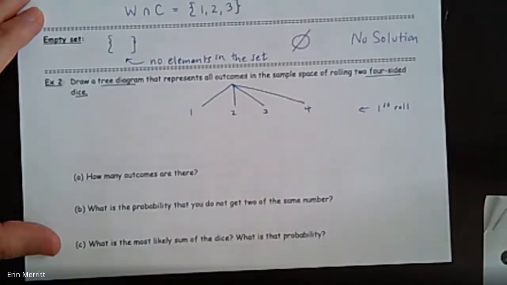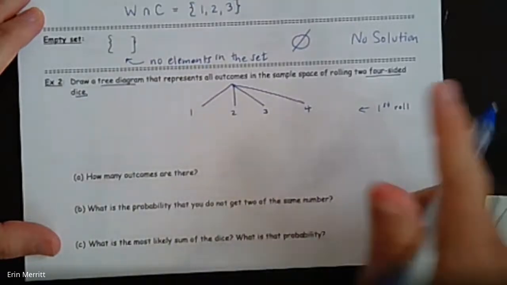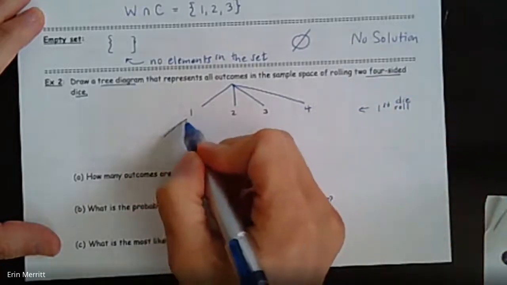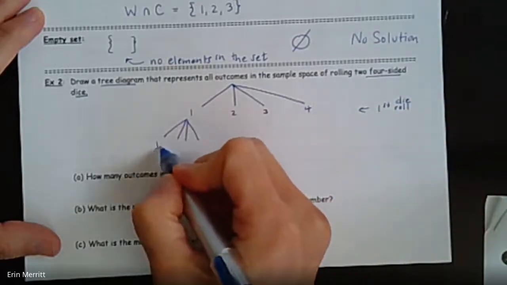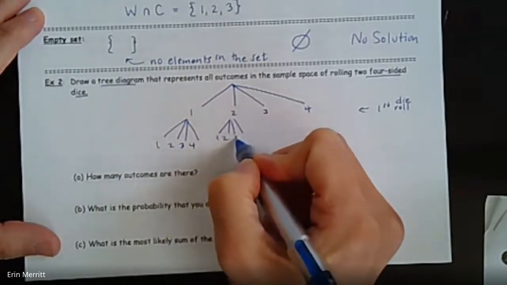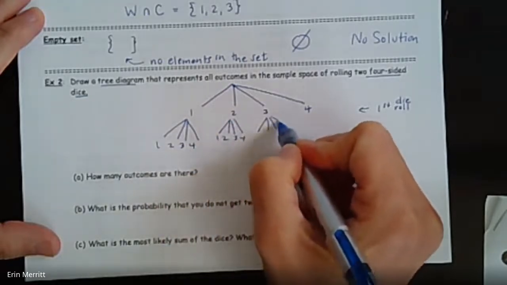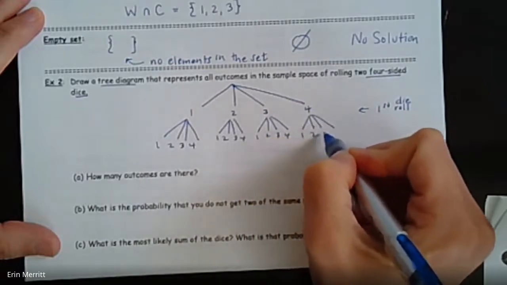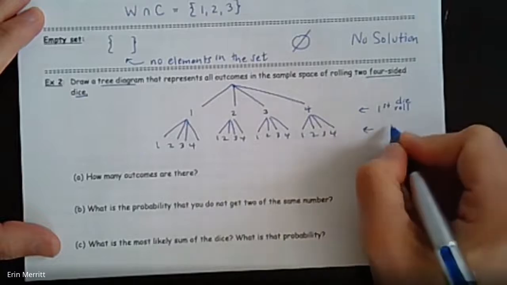All right, then you're going to roll again. You could have the same things happen again. Or I shouldn't say roll again. This would be the first die, and then the second part would be the second die. So you could land on 1, 2, 3, or 4. This could land on 1, 2, 3, or 4. Same game, and same thing here. So this would be the second die.